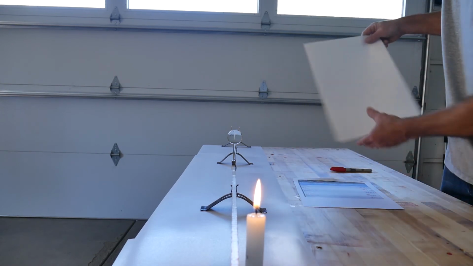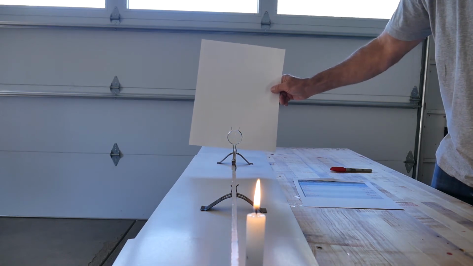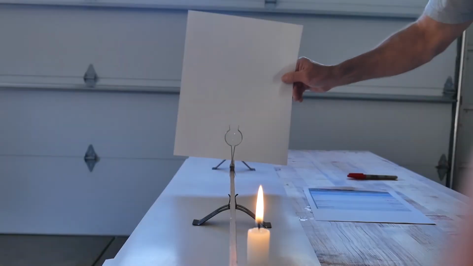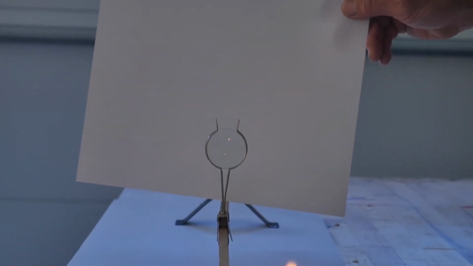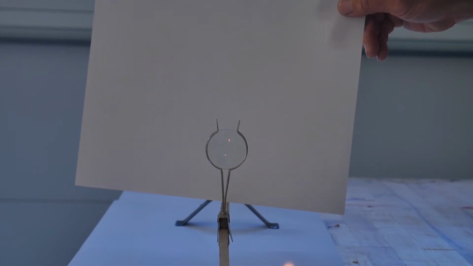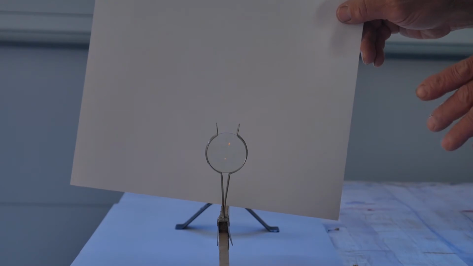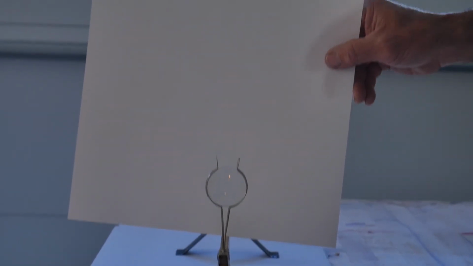So I'll put up my screen and we should be able to capture the image as I approach the 9 centimeter mark or 10 point. Yep, there it is. And look at that. We get a nice crisp image right at about 10. Okay, so I could probably scoot it back further and further and it's going to approach 9 as it goes further and further away from 2F. Okay, so that's what we expected there.